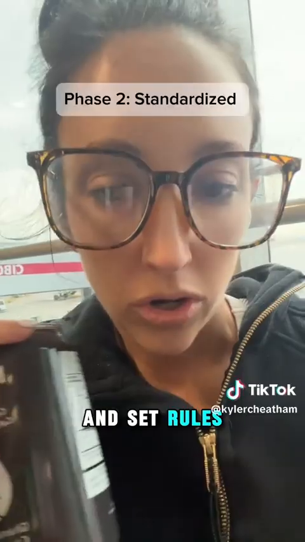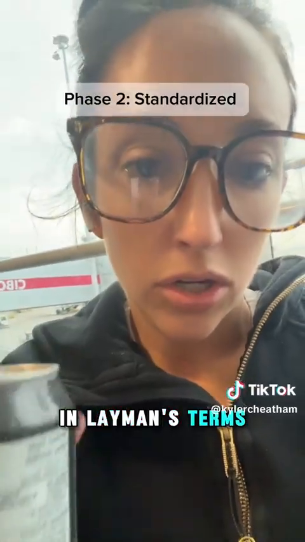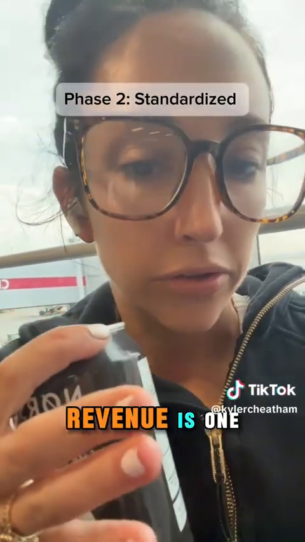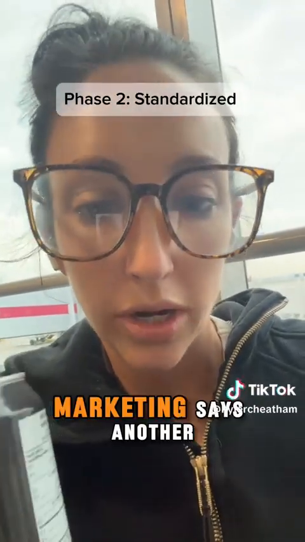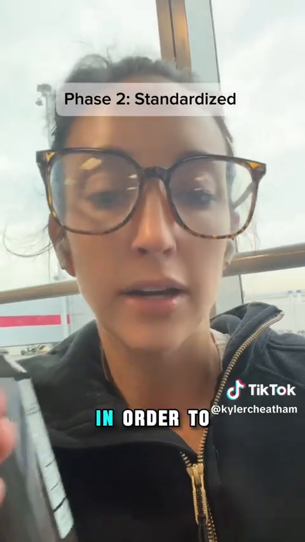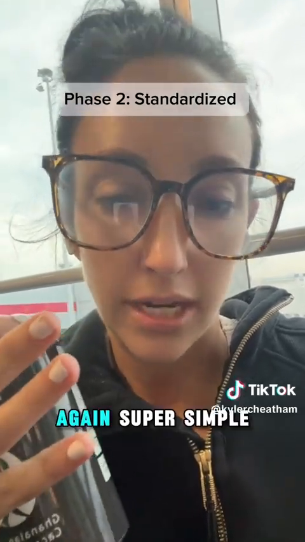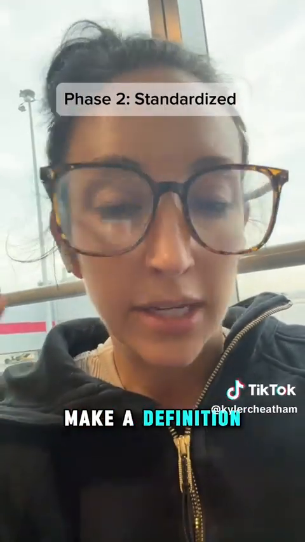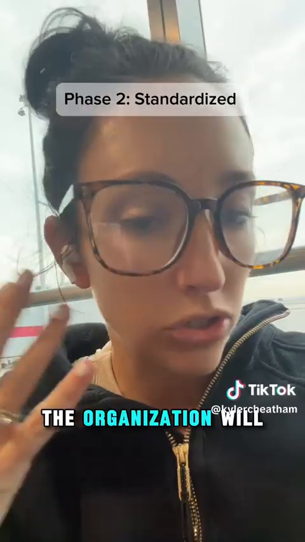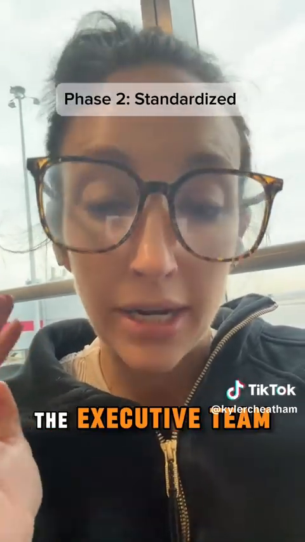Then we're going to make sure we're all speaking the same language and set rules and definitions. What we're trying to solve for here in layman's terms is sales says Q4 revenue was one number, finance says another, marketing says another, manufacturing says another, and we need to all be on the same page in order to get any sort of stakeholder alignment. Super simple. Make a definition of all of the terms and circulate it across the organization. Will it be perfect the first time? Absolutely not. But it is a start.